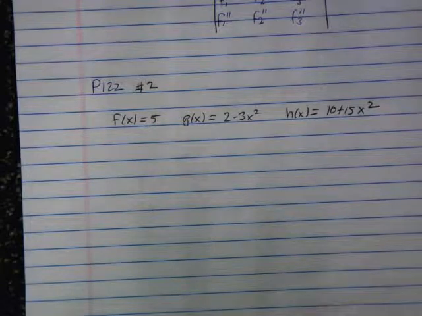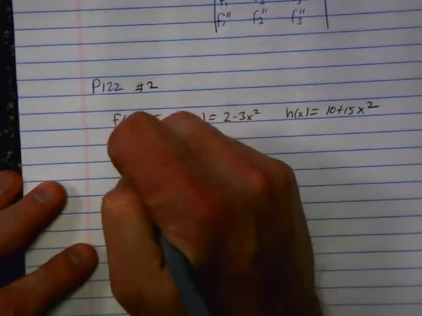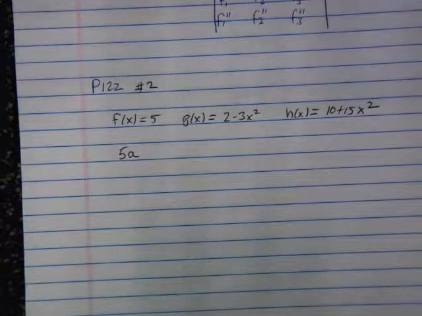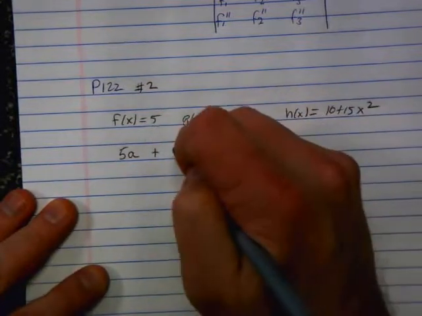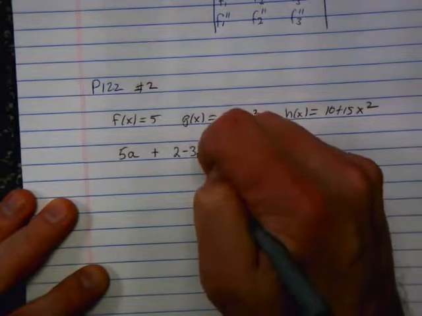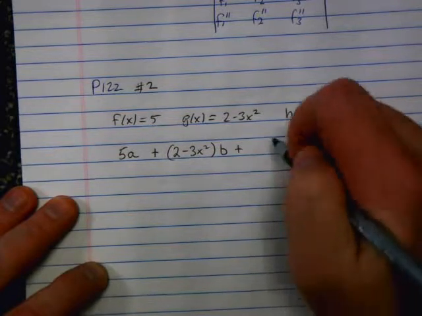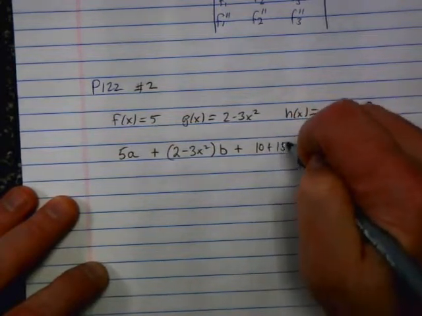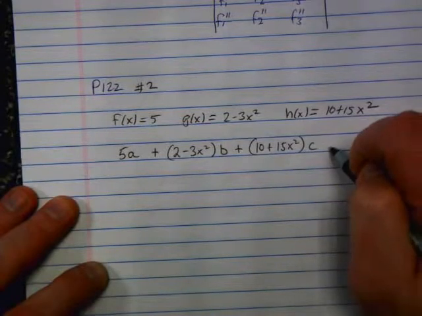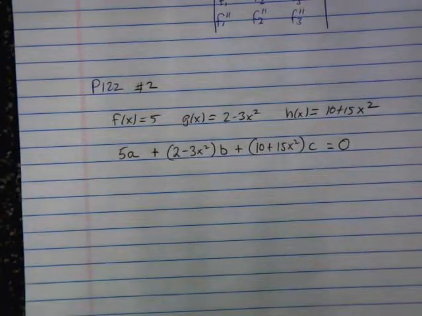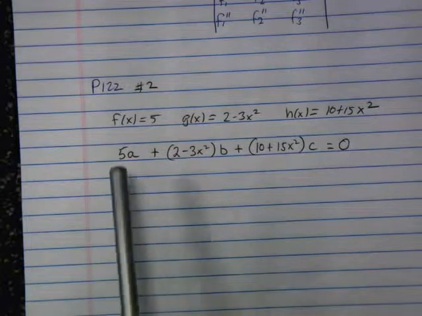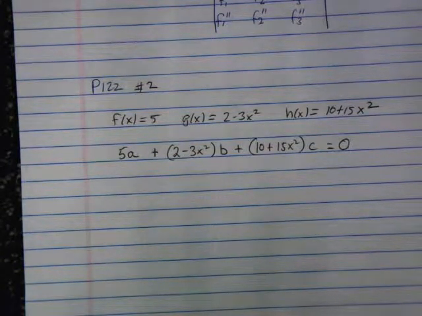So we need to find 3 numbers. We need to find a number a, multiply that by the first function, so we're going to have 5a, plus we need to take the second function, 2 minus 3x squared, multiply it by some number b, and then take the third function, 10 plus 15x squared, multiply it by some number c, and we need to make them all add up to 0. And a, b, and c cannot all be the number 0. At least one of them has to be not 0.